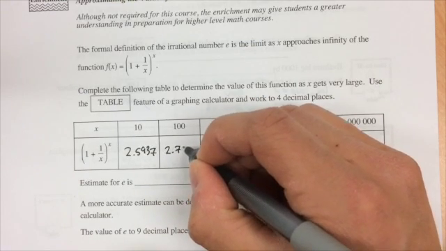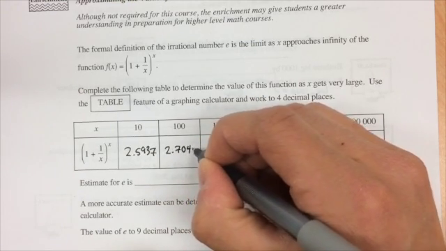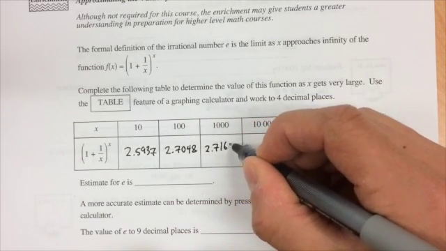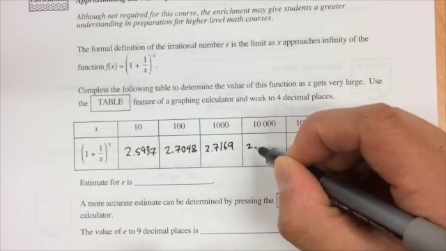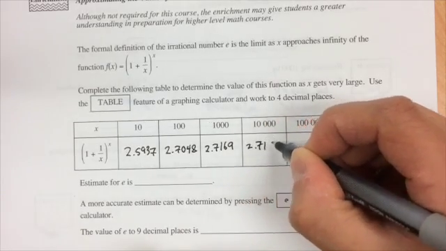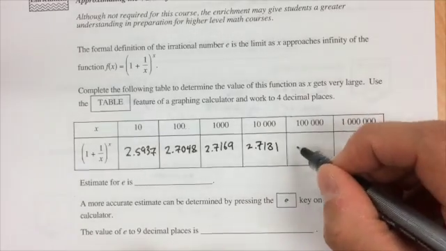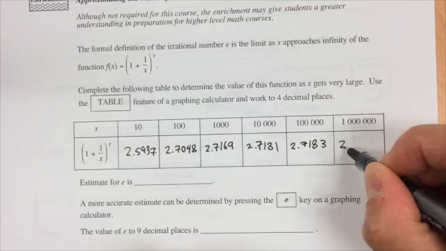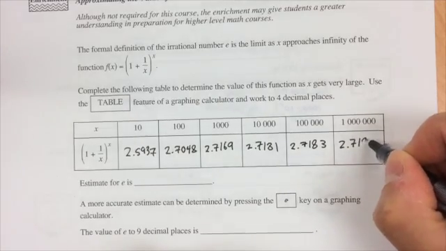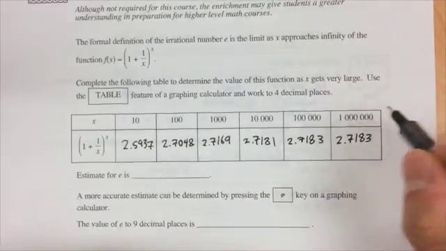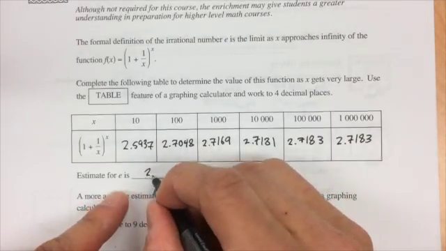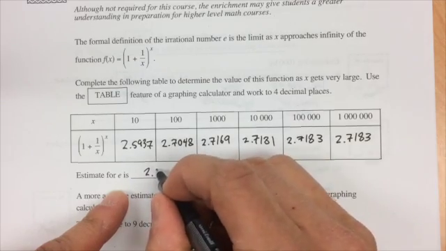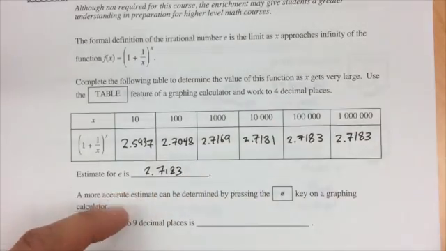Next, the value is 2.7048. You can see the number is getting a little larger as we go up, but not by much. This is an indication that the estimate for e, when x is a million, is close to 2.7183.